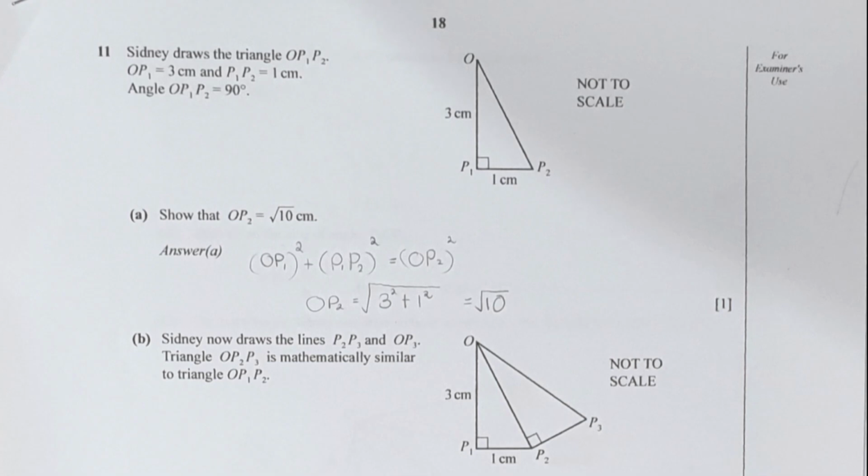The first question that I'm going to cover is actually from May-June 2013, set 42. This question is question 11. Part A is pretty straightforward. I'm using Pythagoras theorem to solve this question. OP1 squared plus P1P2 squared equals OP2 squared. By running the calculation and getting rid of the square, your answer should be square root 10.